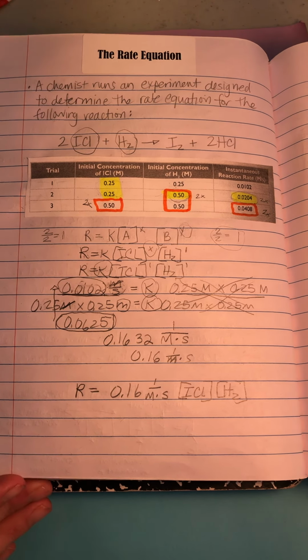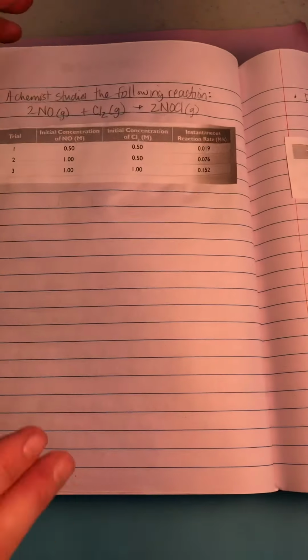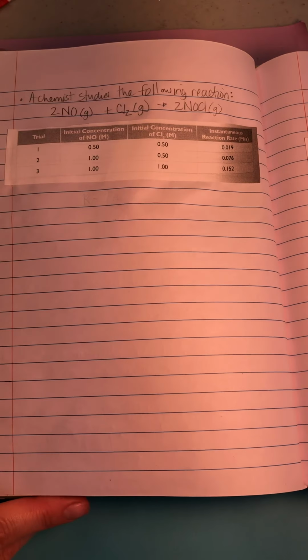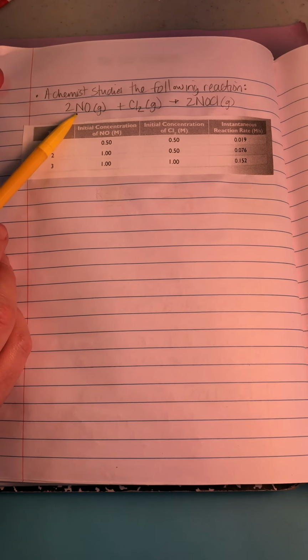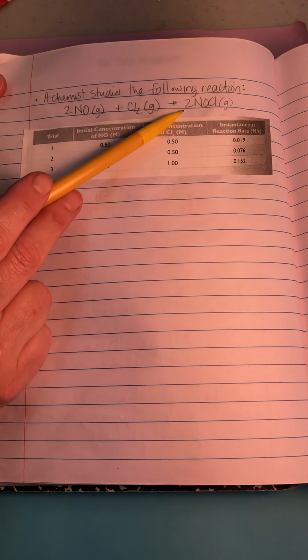Okay, all right, so let's try one more. I left this page so in case we could do the experiment, I can get a picture here. And so with this, we have a chemist studying the following reaction. So we have 2 NO in a gas form, and then we have Cl2 in a gas, and we have 2 NOCl in a gas form.